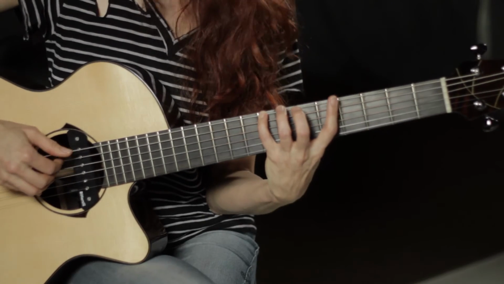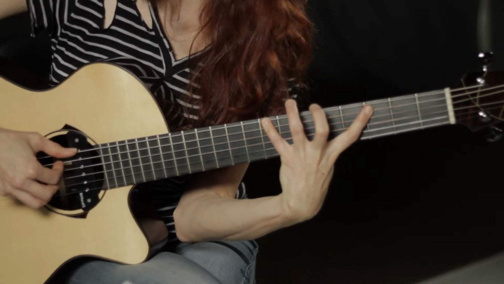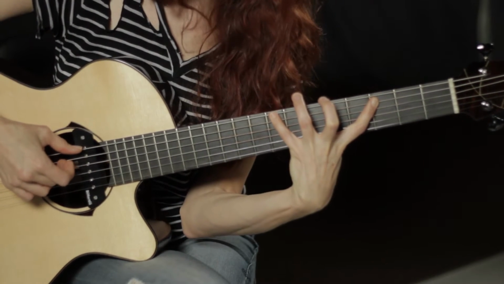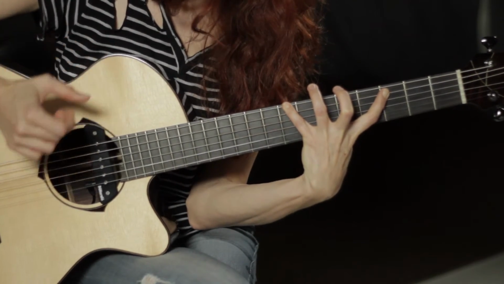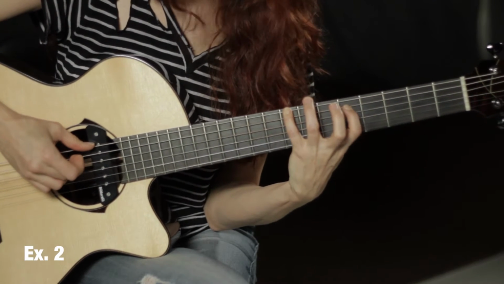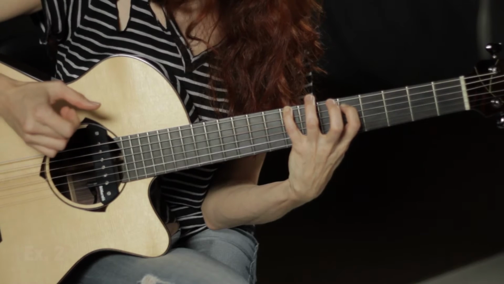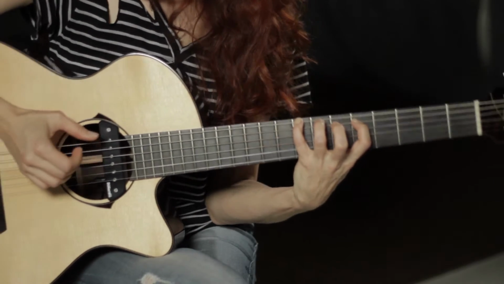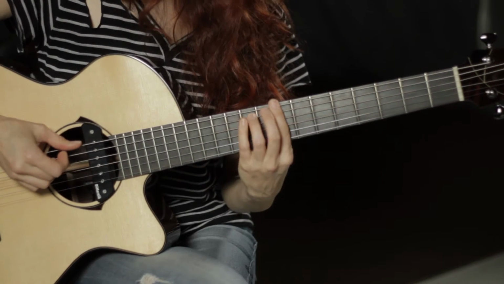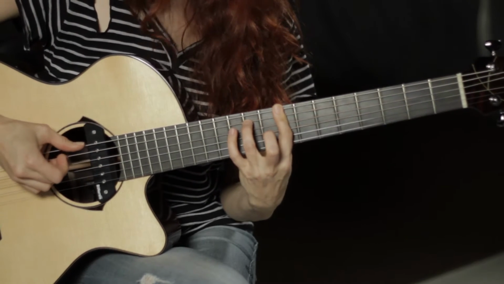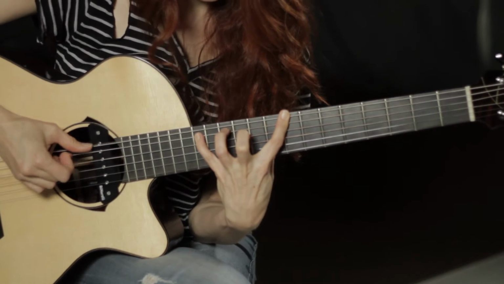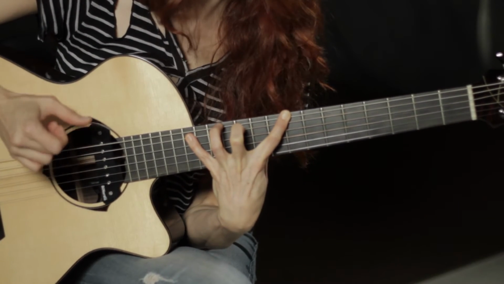So we have a C. We're going to have to stretch all the way down to the 3rd fret of the A string to have that be your perfect prime. So this is example 2. So we have perfect prime, major 2nd, C to D, major 3rd, C to E, your perfect 4th, your perfect 5th, 6th, 7th, octave.